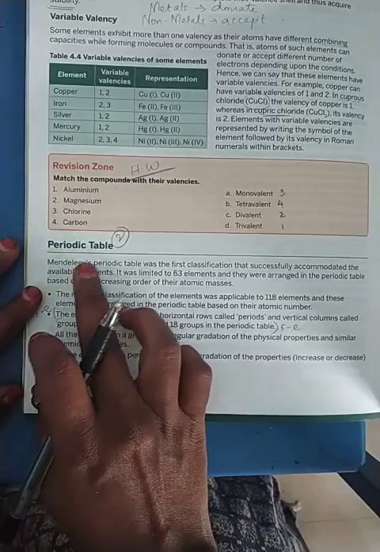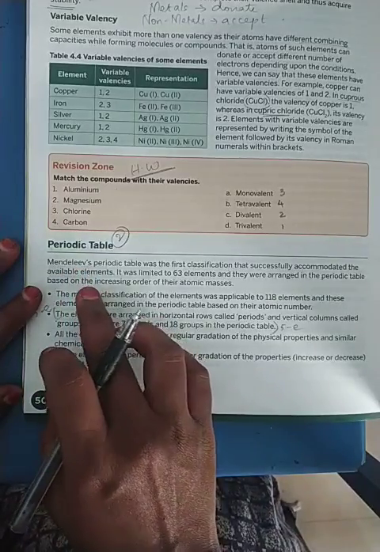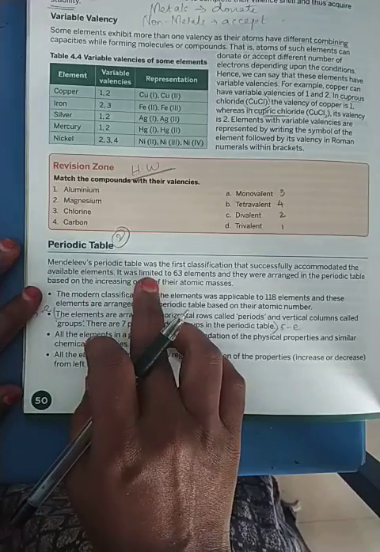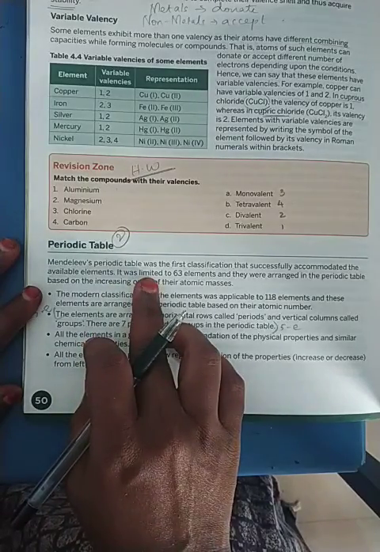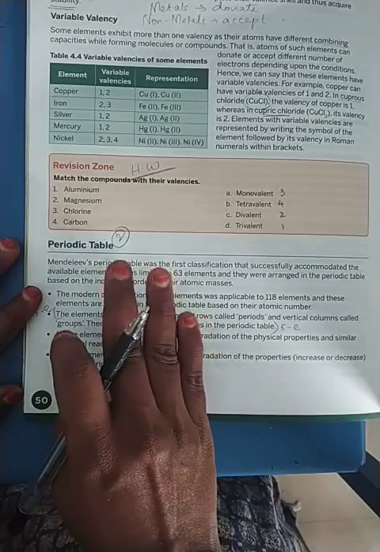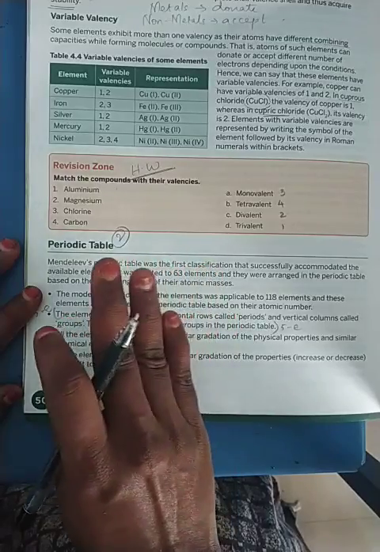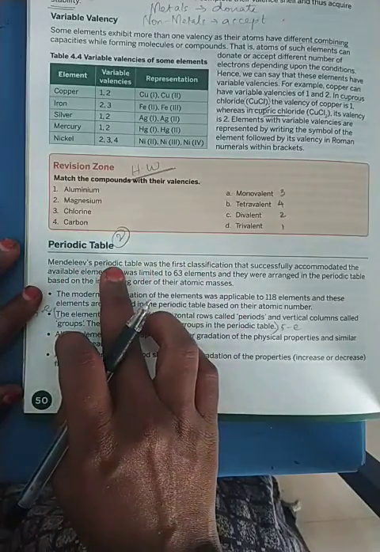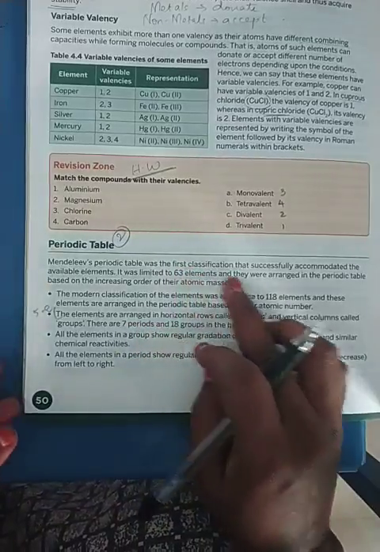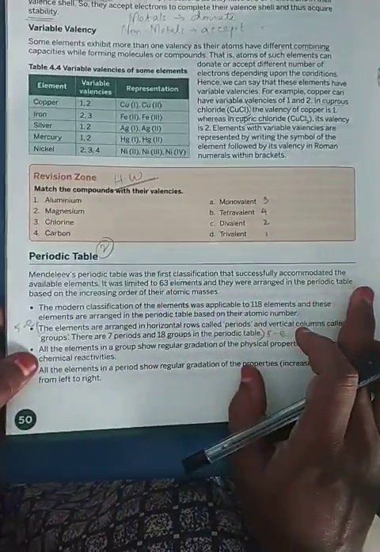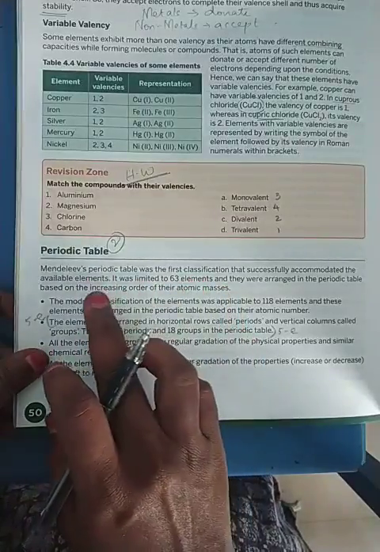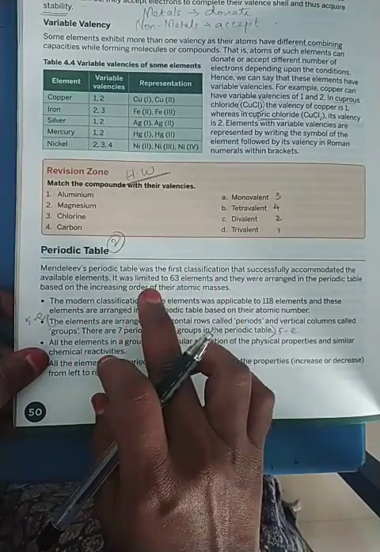Dmitry Mendeleev formed this periodic table which we are following. There is a huge history for this periodic table which you will be learning next year, in your 8th standard. As of now, we are going to see how this Mendeleev periodic table is arranged. The Mendeleev periodic table was the first to accommodate the available elements. With the available elements, it was arranged successfully.